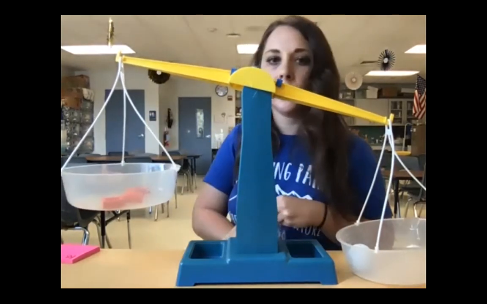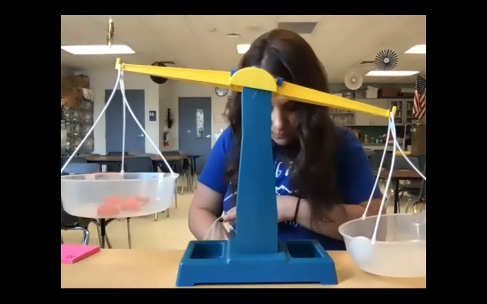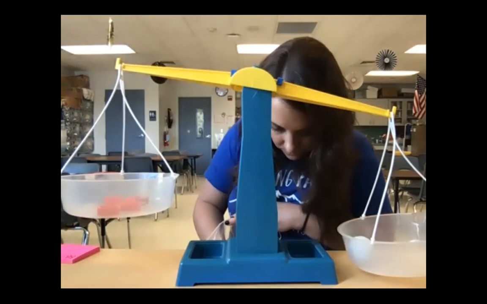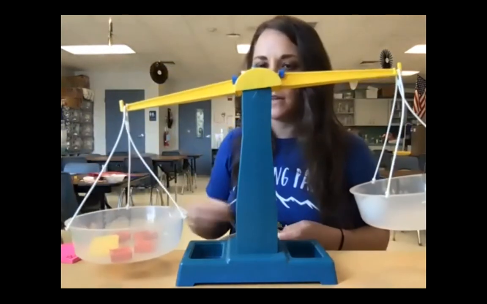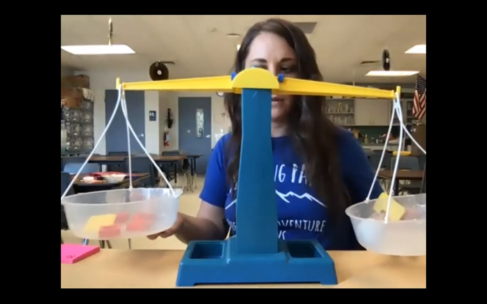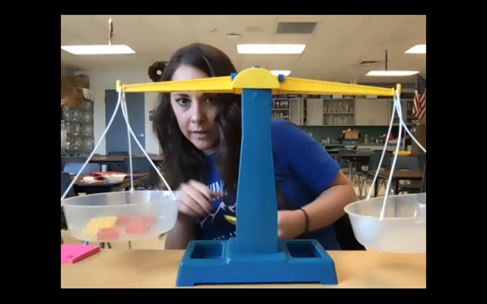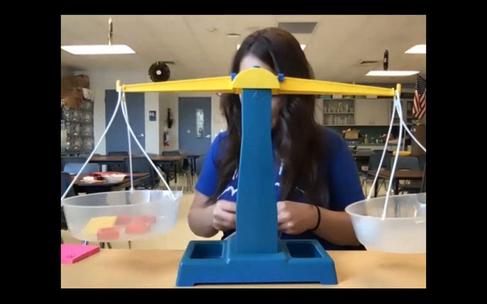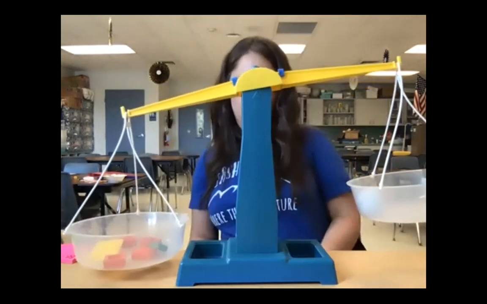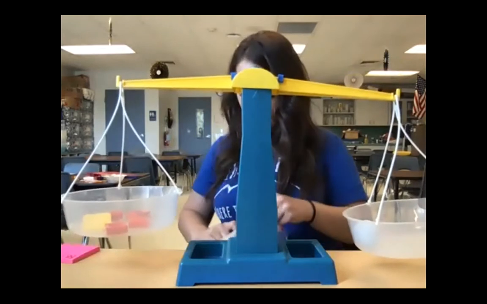There's 30. There's 40. Switch to these 10s. There's 50. Ooh, we got some more movement here. This side looks a little bit higher still, but maybe not 10. What about a 5? Oh, that was too much. Let me take that out.